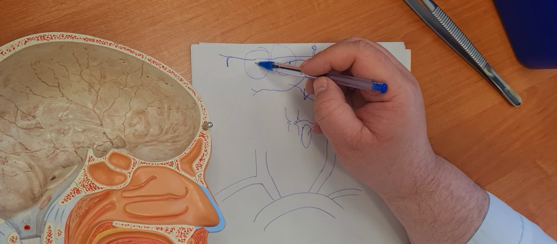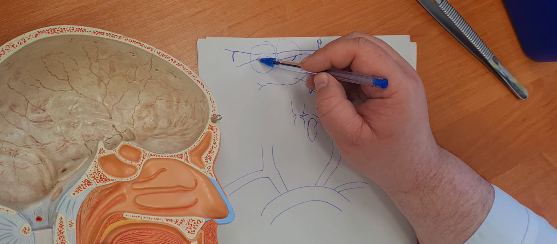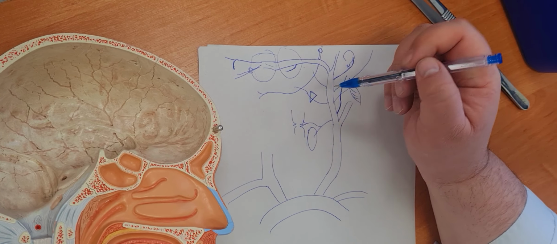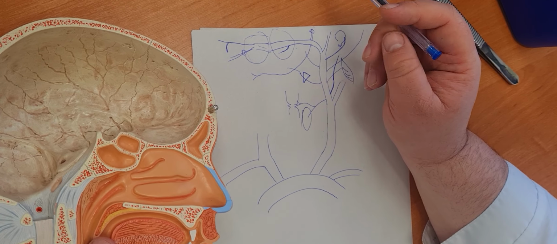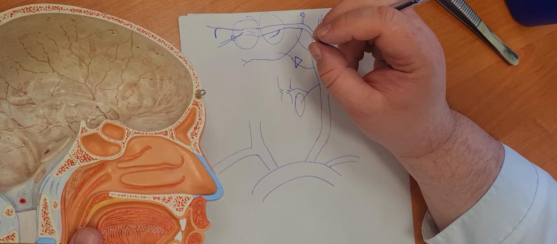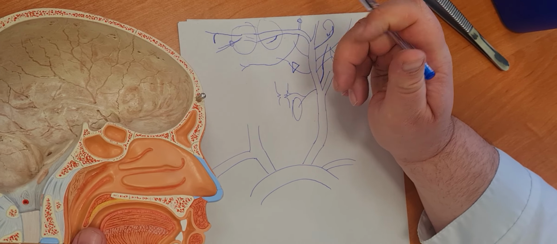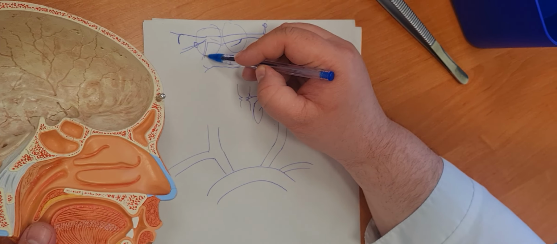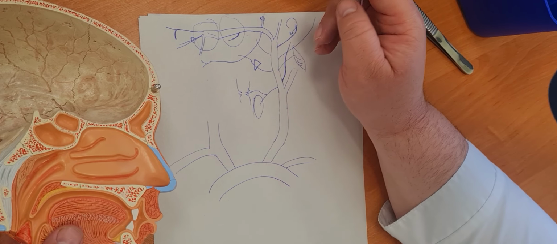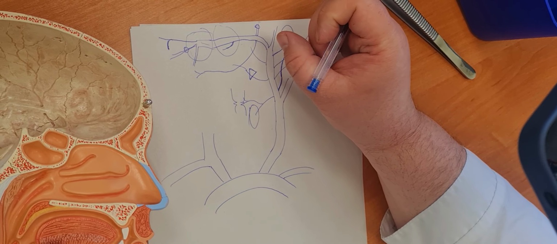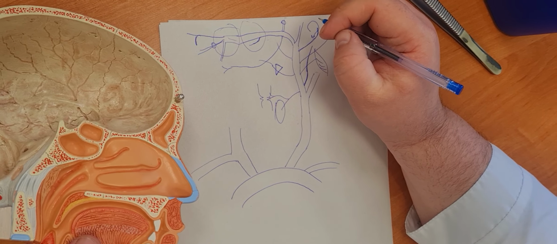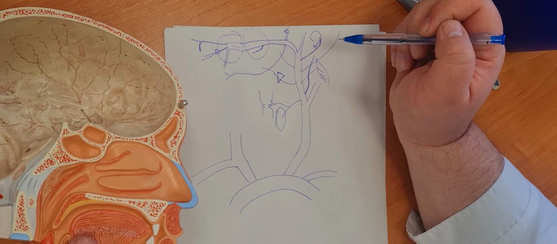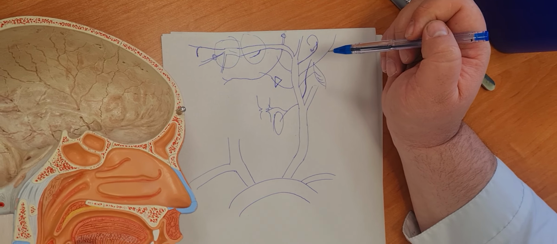The same here, it gives arteria sphenopalatina. This artery passes through the foramen sphenopalatinum into the nasal cavity and supplies the mucous membrane of the nasal cavity. And last, that is the palatine artery, arteria palatina, goes to the canalis palatinus major and supplies the soft and hard palate. They are branches of arteria maxillaris.